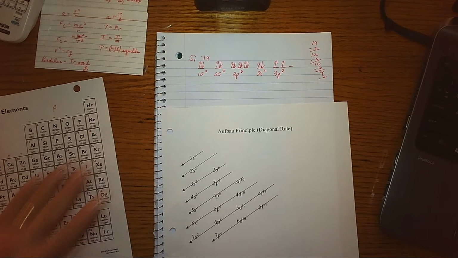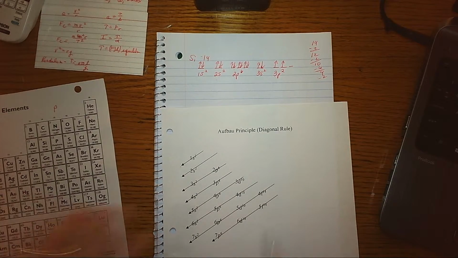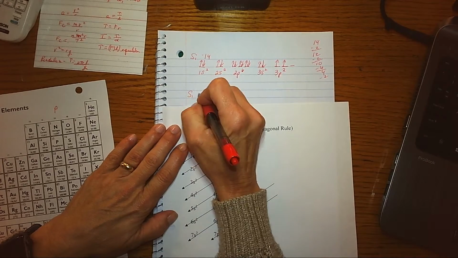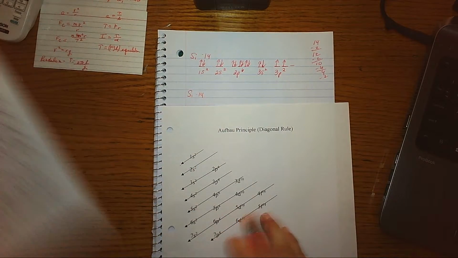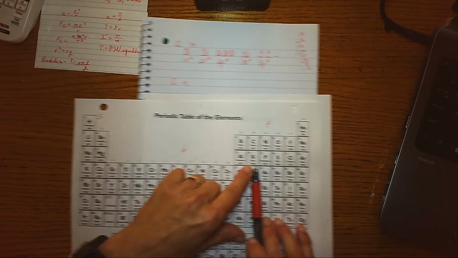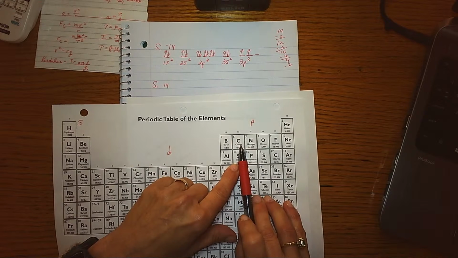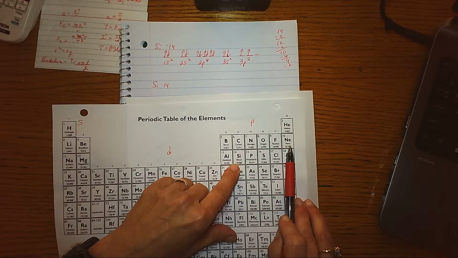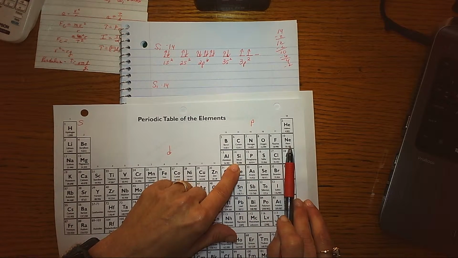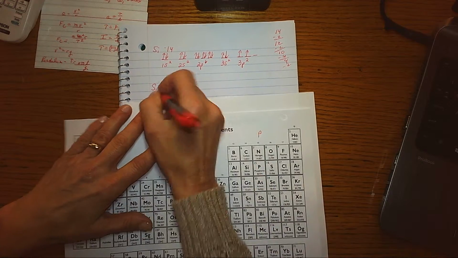Now, the shorthand notation, in the rules I gave you, we're going to still do silicon, okay? You find your element on the periodic table, then you go up one level and all the way to the right, and we're going to use neon.